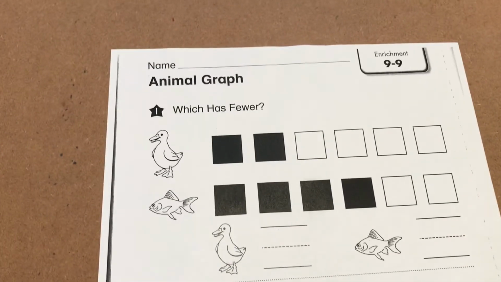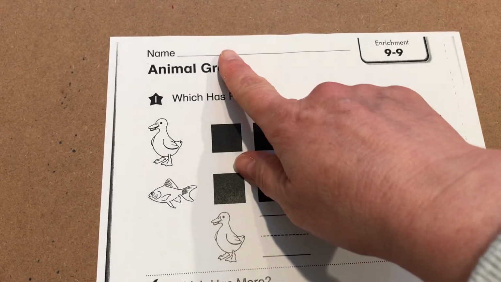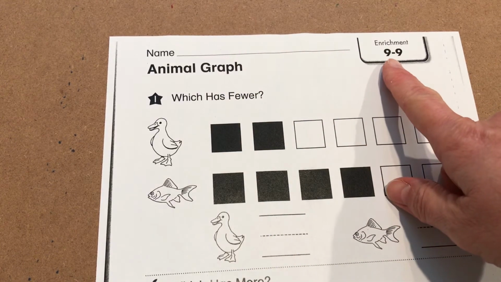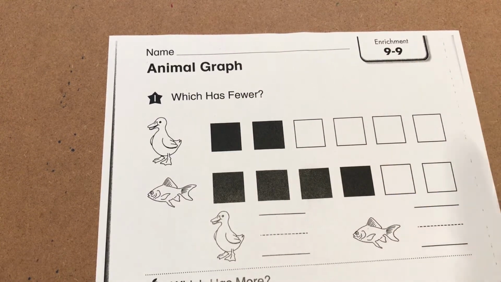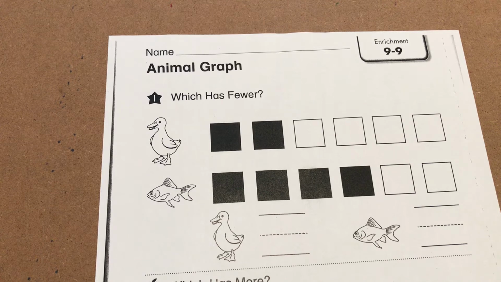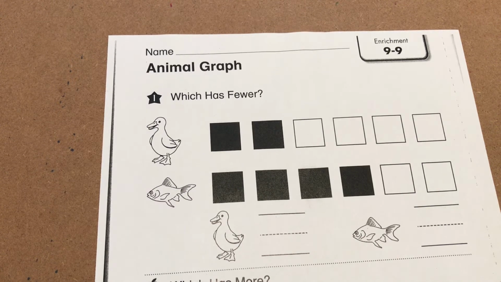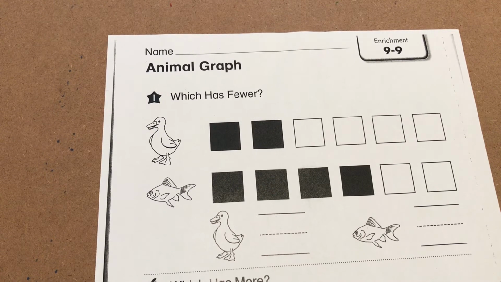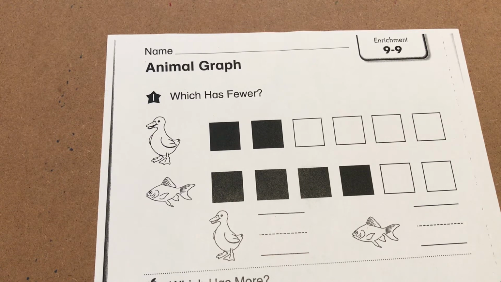Now, that was our lesson to talk about, and this is your homework for today. Please put your name at the top, right up here, and this is 9-9. I'm going to talk you through this assignment, but you're going to need to do it as I give you the directions. So I'm not going to show you the numbers or what to do. You're going to show me with your writing.